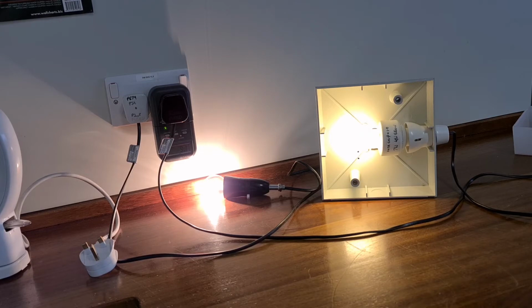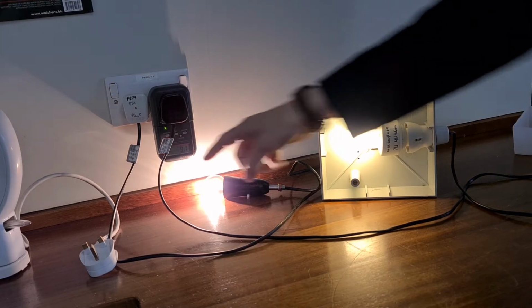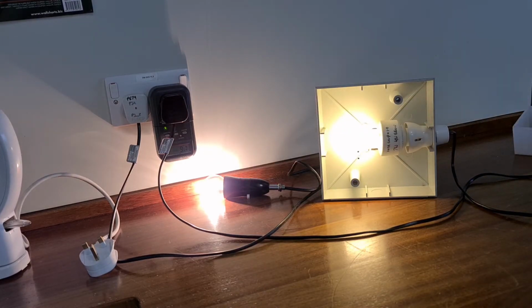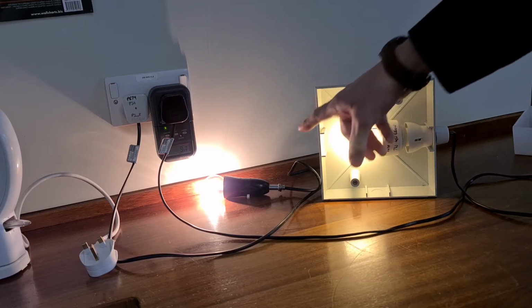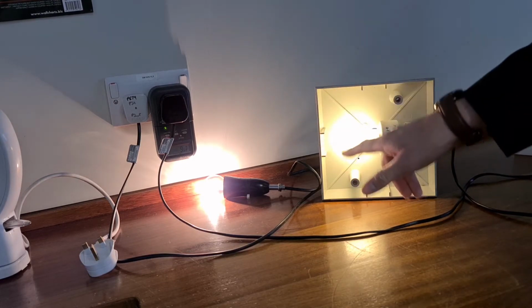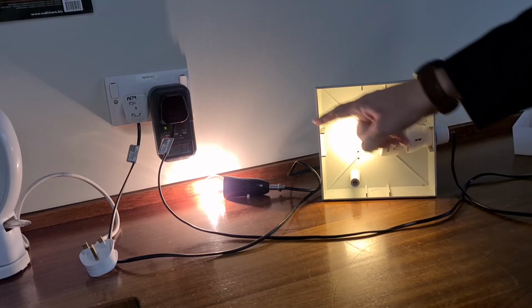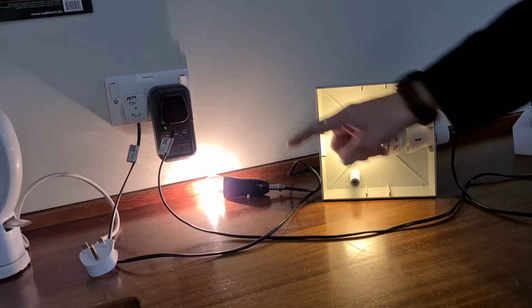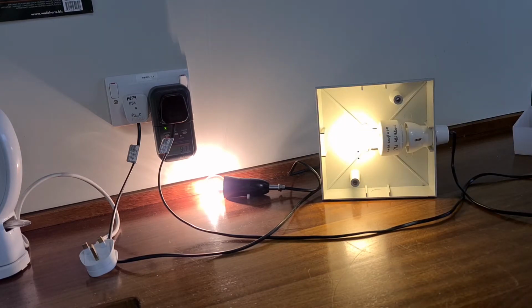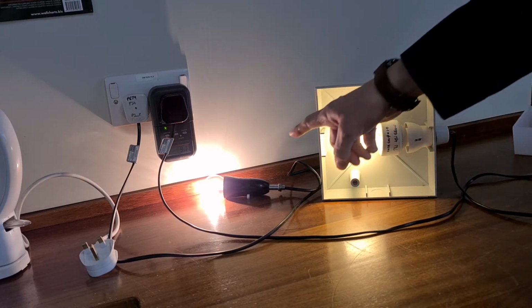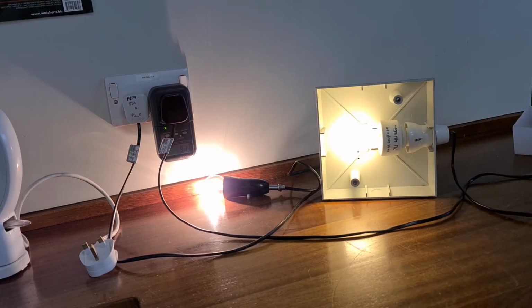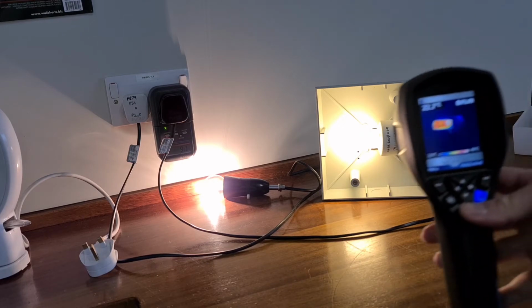However, the reading on this power meter is showing that this is about 7 watts, whereas that was about 40 watts. So if they're both producing the same amount of light, then what is that doing with all of the rest of the energy? In fact, about 3/4 of the energy in the incandescent light bulb is being turned into something else. Well, I can demonstrate exactly what.